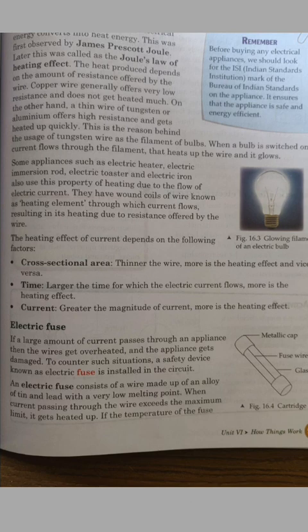If a wire is thinner, it will have more heating effect, and if it is a very broad, very thick wire, the heating effect will be less. As far as time is concerned, it is directly proportional. If current is allowed to flow for a longer duration, the wire will get more heated up. And current here means the magnitude, or the quantity of current flowing across a wire.